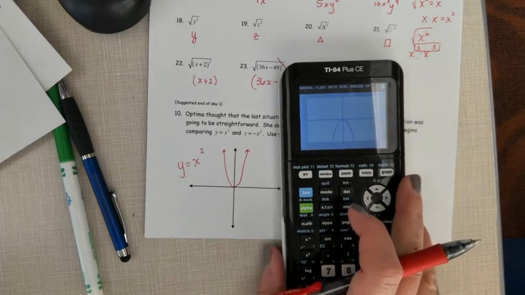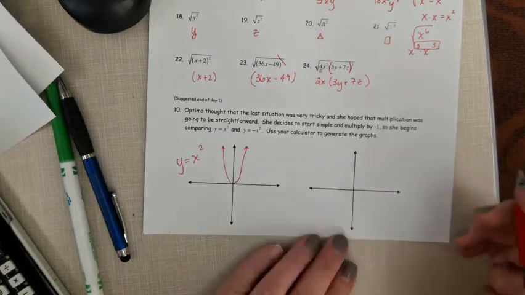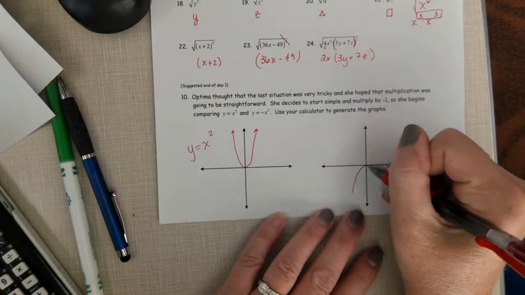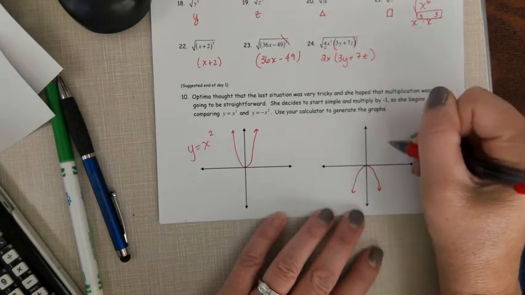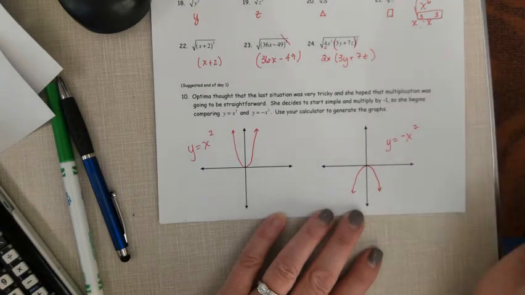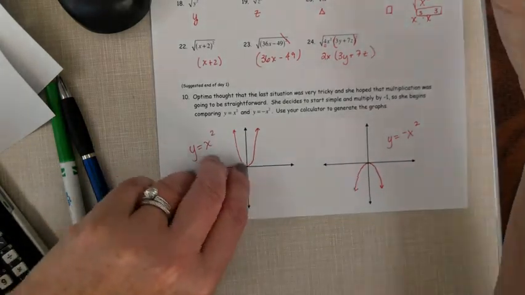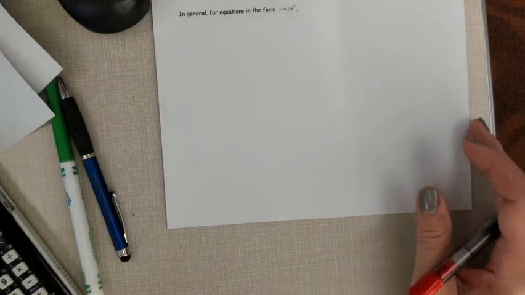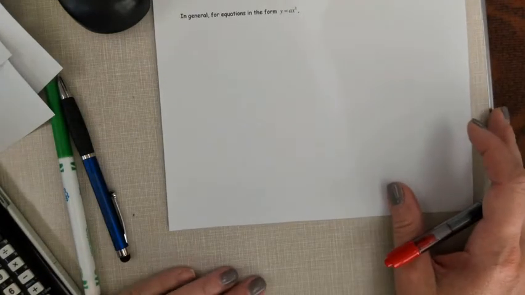That's called a reflection. Optima is encouraged because that one was easy.